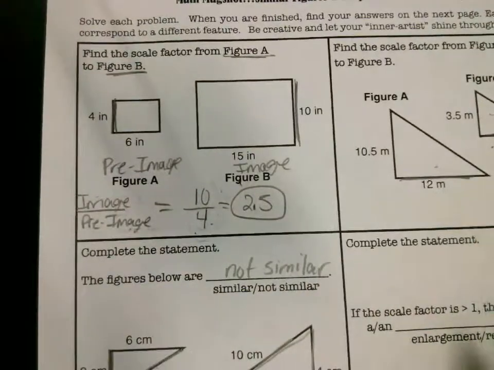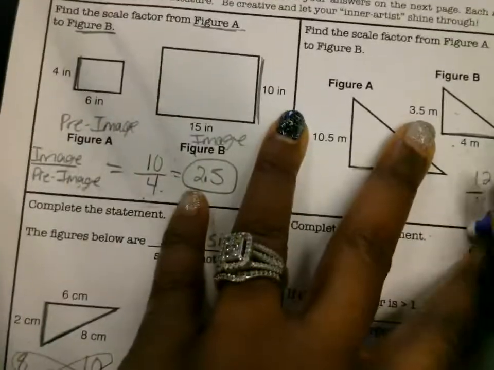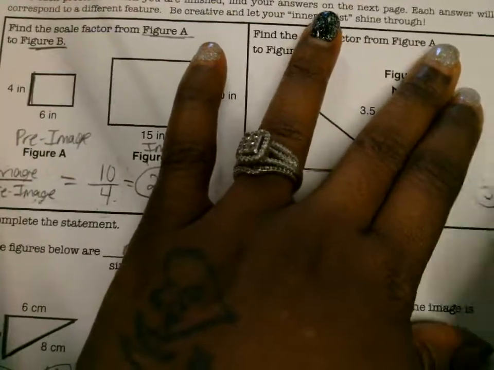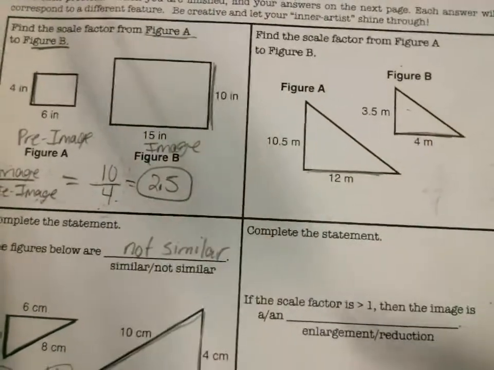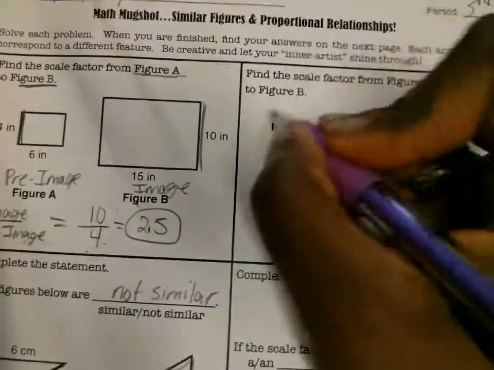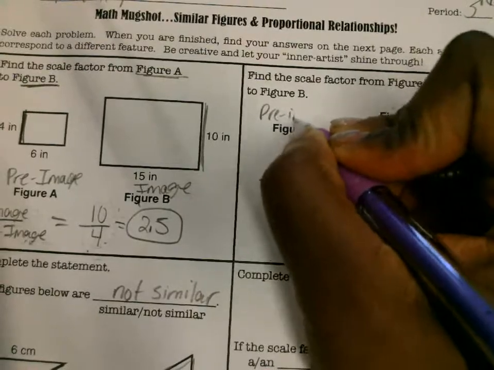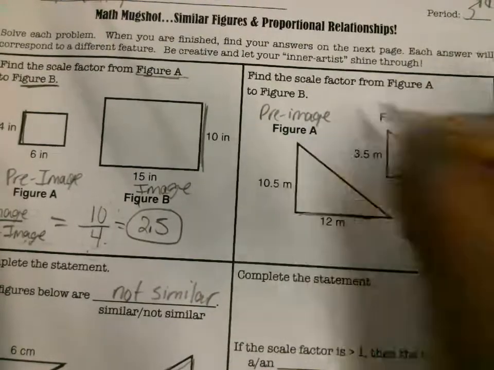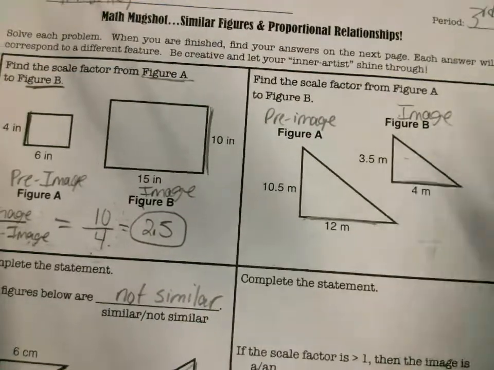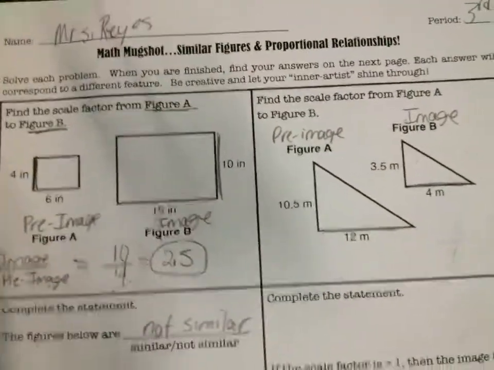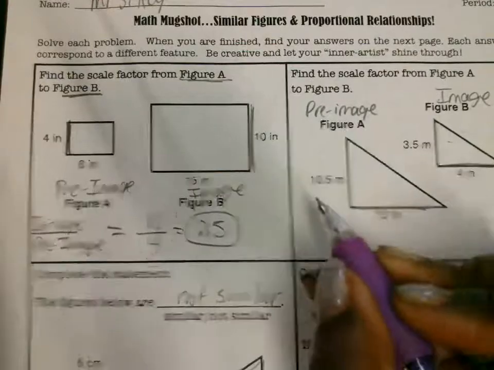So let's do this one right, because this one's done wrong also. Which one is pre-image, A or B? A is pre. Good job. And then B is my what? Image. Good job. Okay, so the formula for scale factor is what over what?